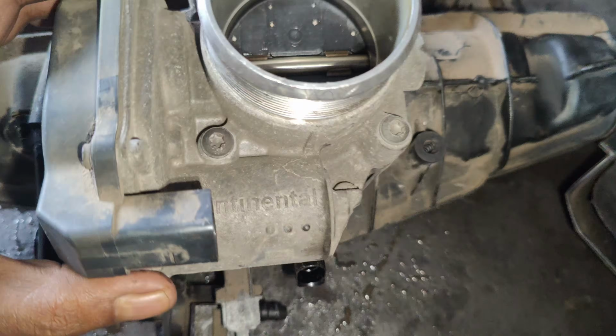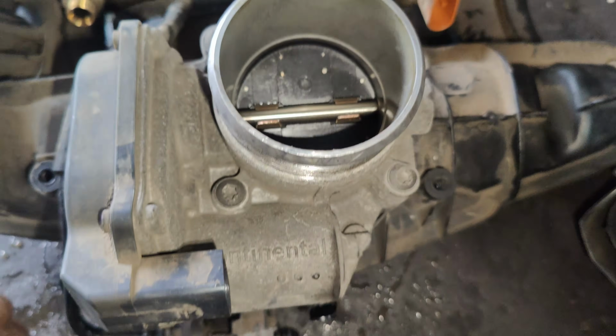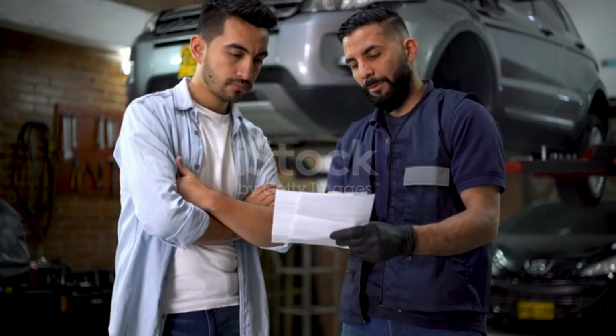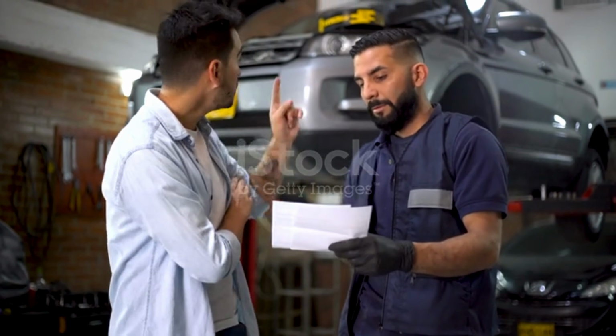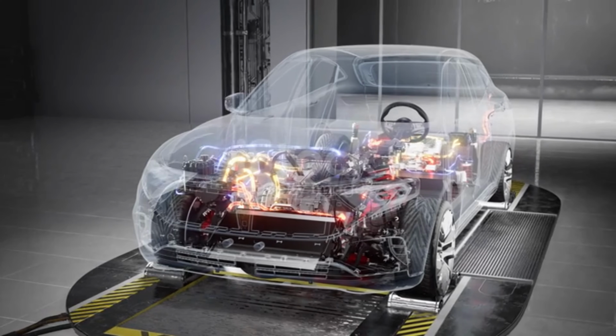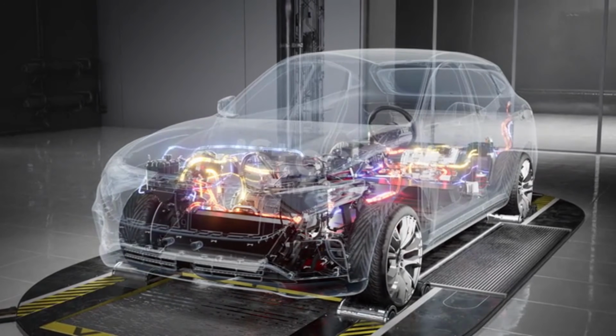If your scanner is showing the P2620 code, don't ignore it. This code is related to the throttle position output circuit, which is important for proper engine throttle control. What does P2620 mean? P2620 stands for Throttle Position Output Circuit, open. In simple words, the ECU has detected an open or interrupted circuit in the throttle position output signal.